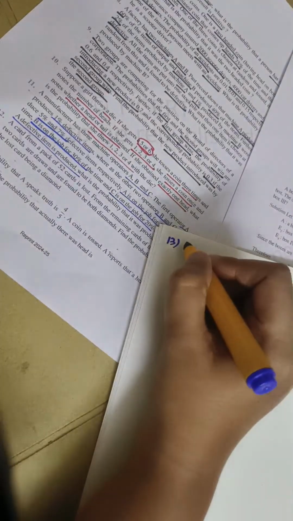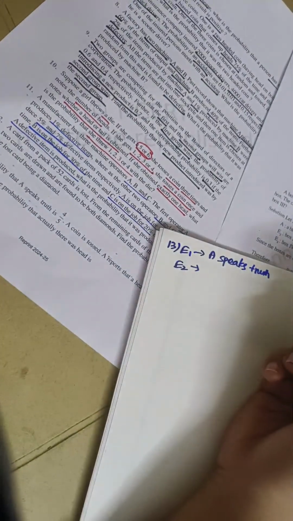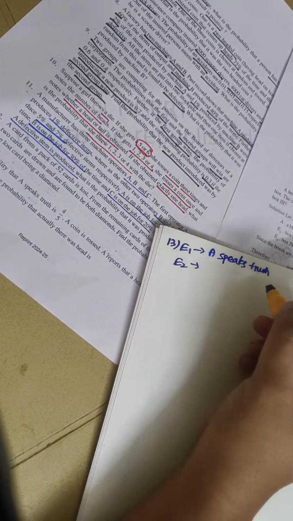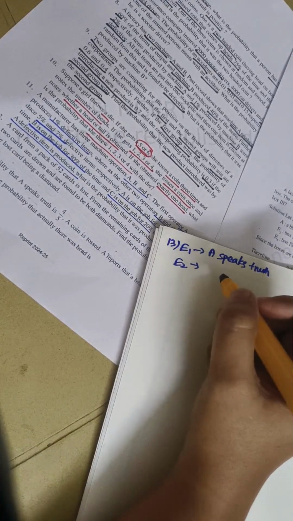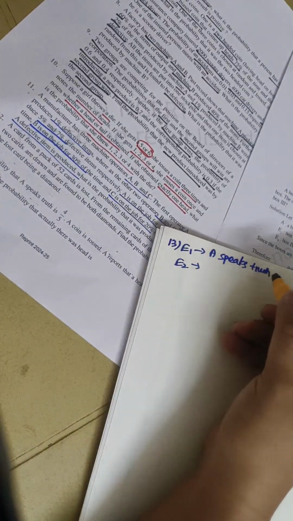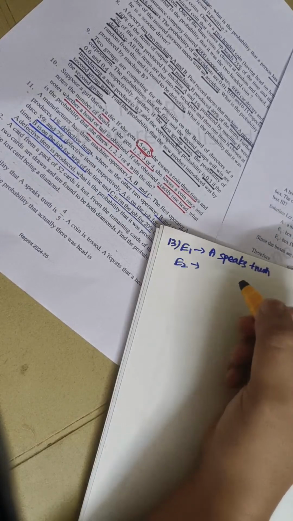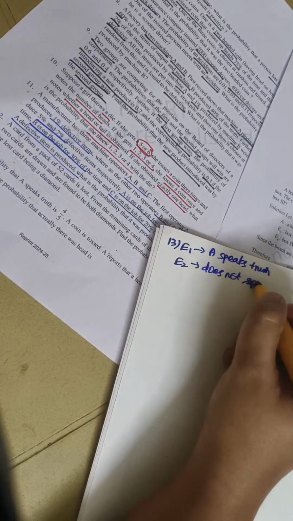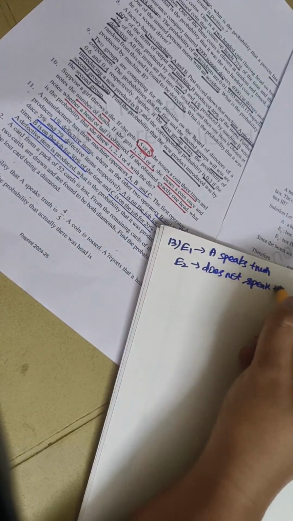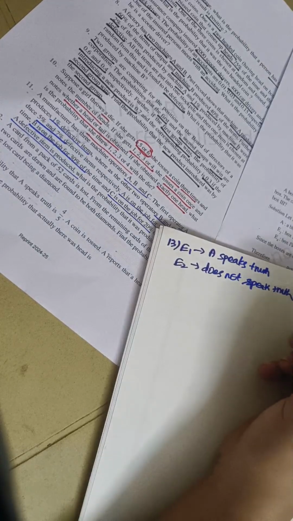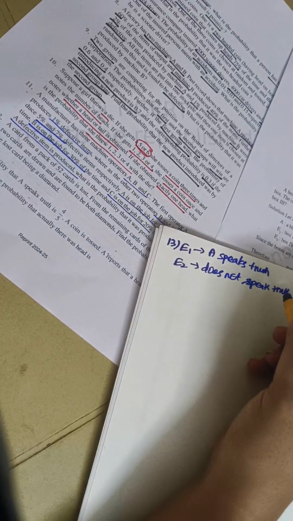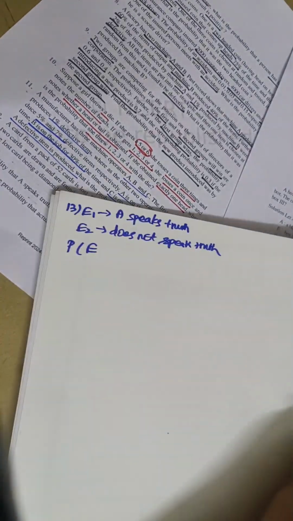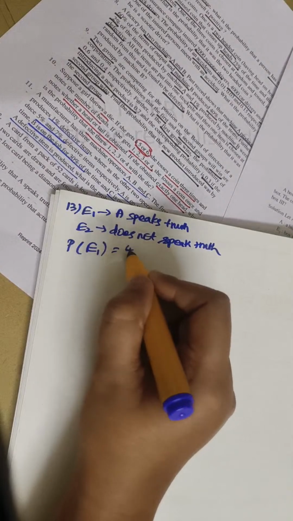Question number 13. Okay, so let E1 be the event that A speaks the truth. E2 be the event that A does not speak the truth. They have given the probability that A speaks the truth is 4 by 5. So P of E1 is equal to 4 by 5.